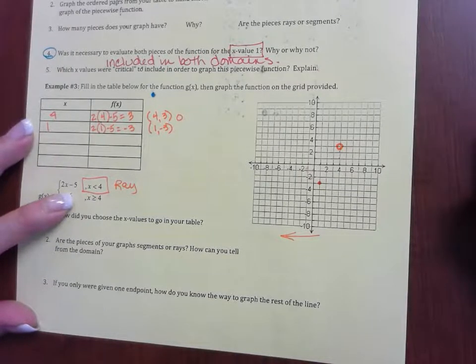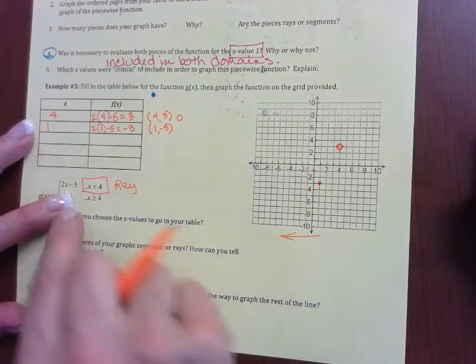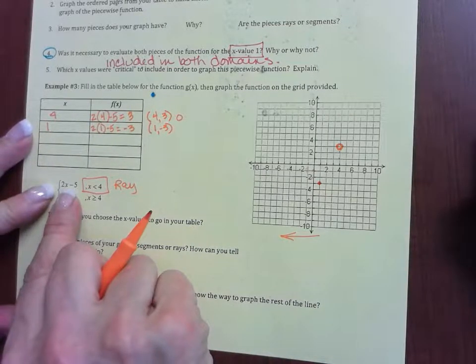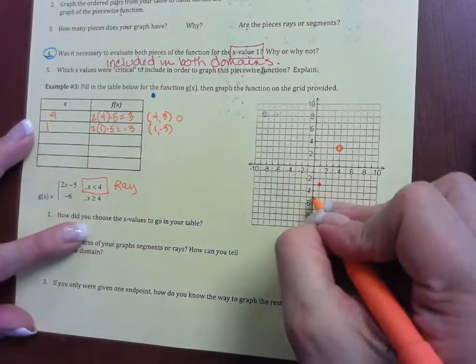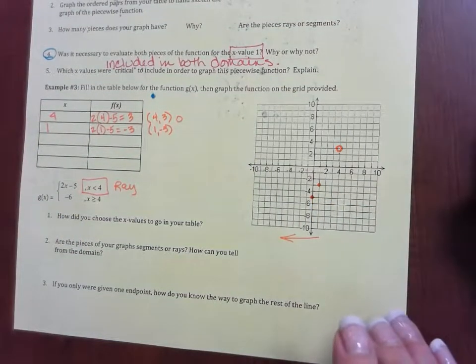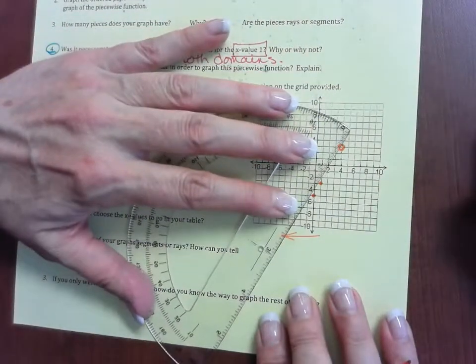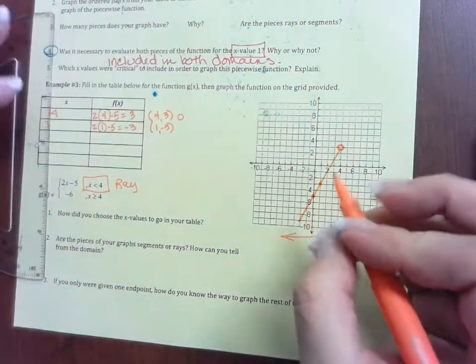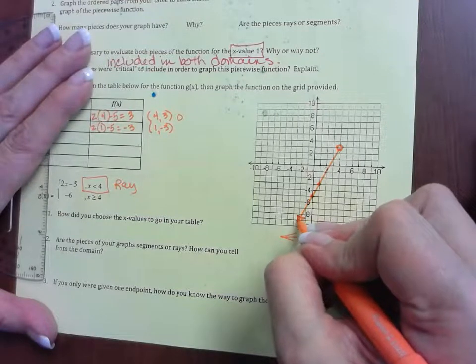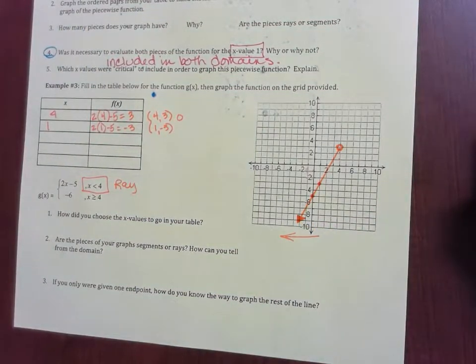Yeah, it should. What's another way you could have done it? Look at my equation. What do I know from my equation? What's one point from the equation that I know? What's my y-intercept? Negative 5. So I could have used that point as well. Okay? Either way is going to work. So that's going to draw my arrow. Good?